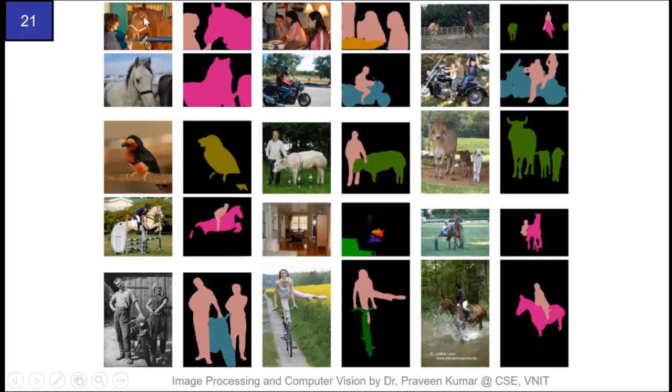Because in the data set they may not be able to generate labels for all possible categories in these classes. So they may have fixed this for 20 classes or so, and all the rest they have counted as a background class. The black is basically showing the background class. If it is not one of the meaningful classes, then it is shown as a background class, and the background class is treated as a separate class.